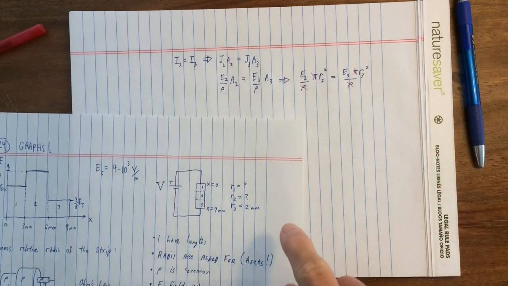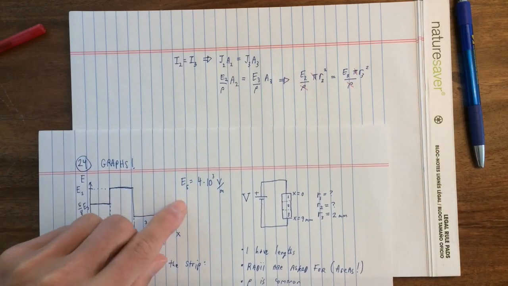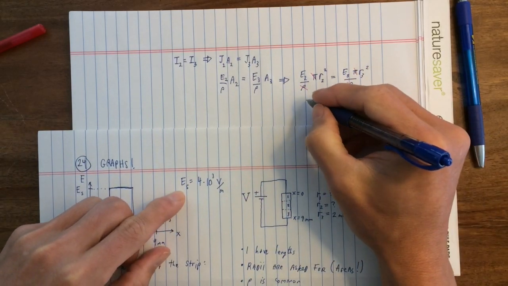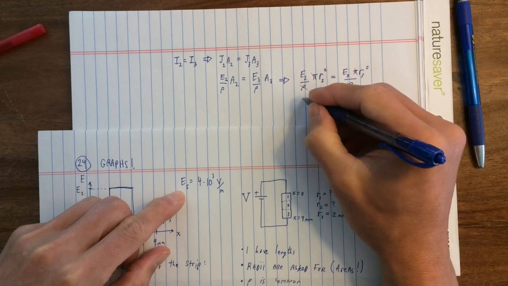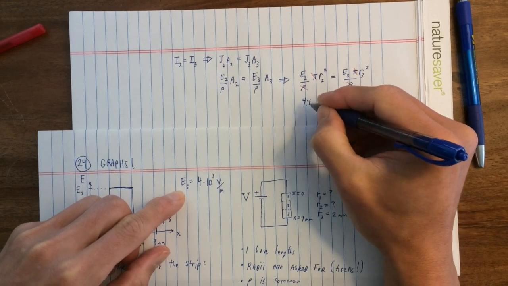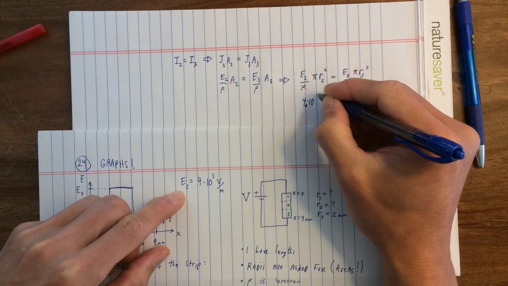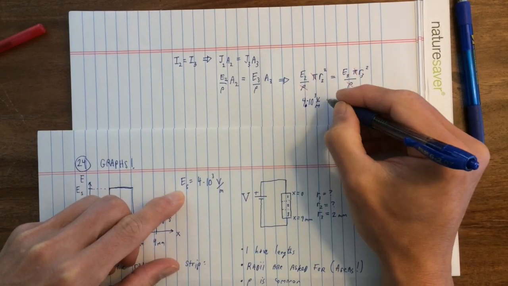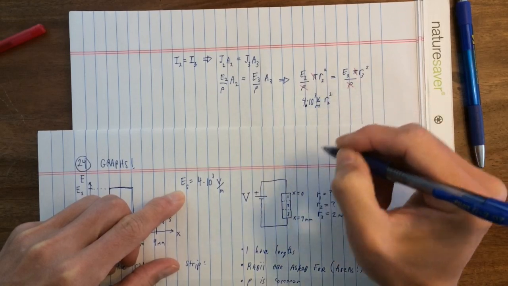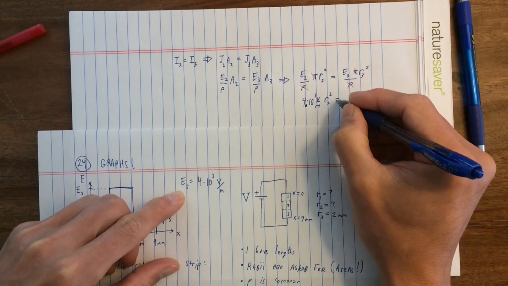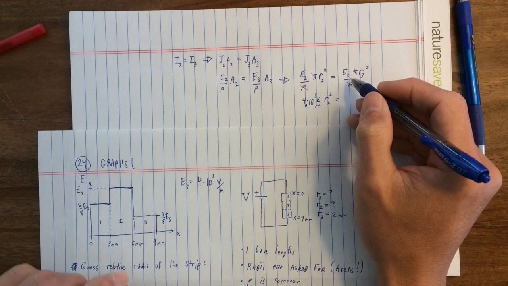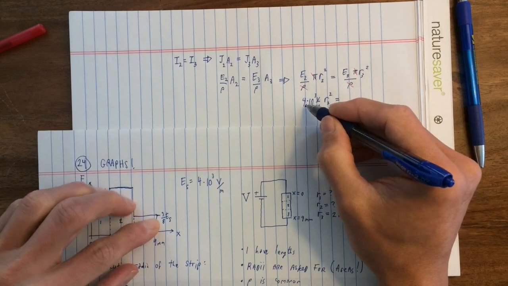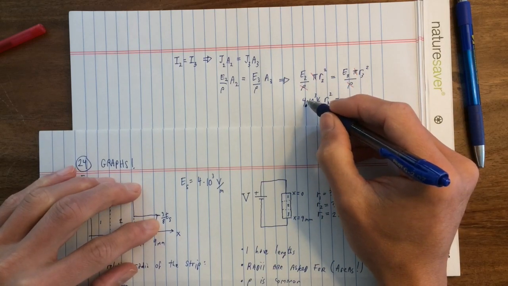So E2 is all of ES. So it's 4 times 10 to the third volts per meter. That's what E2 is. And then R2 is the unknown, and it's squared here, equals to, so E3 is 3/8 of that number, so that's 12/8.